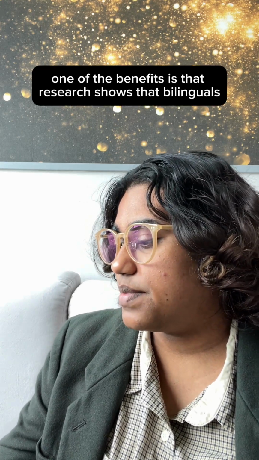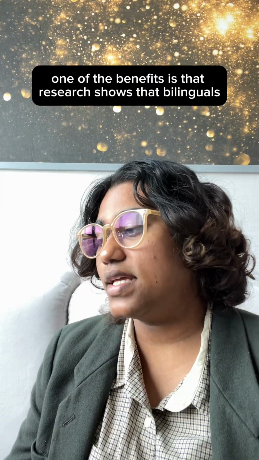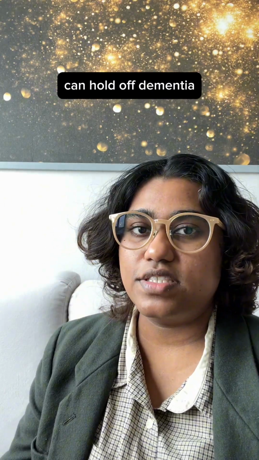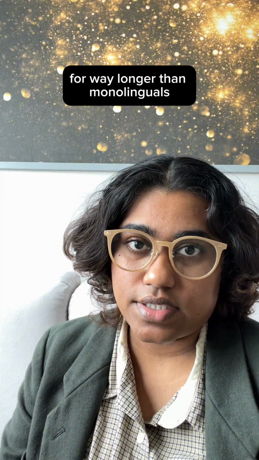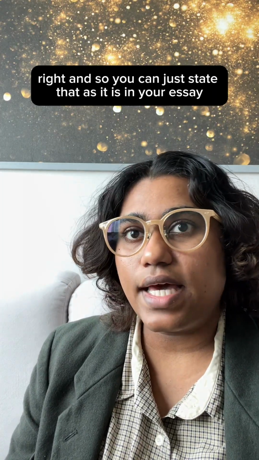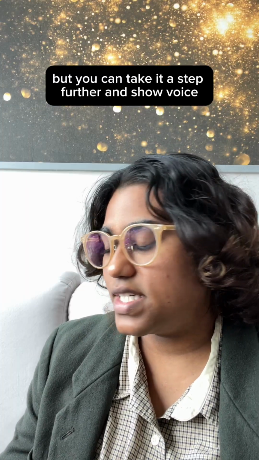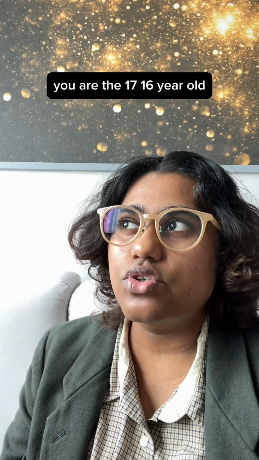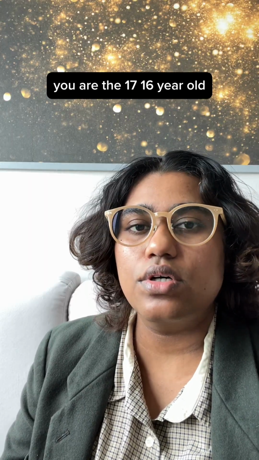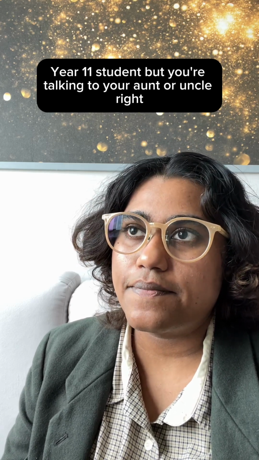And so one of the benefits is that research shows that bilinguals can hold off dementia for way longer than monolinguals, right? And so you can just state that as it is in your essay, but you can take it a step further and show voice, because in this essay, you are the 16-year-old year 11 student, but you're talking to your aunt or uncle, right?